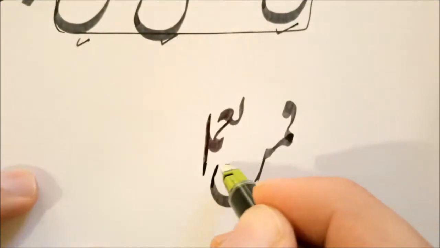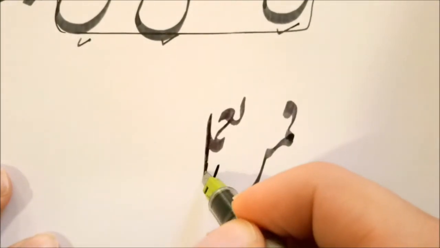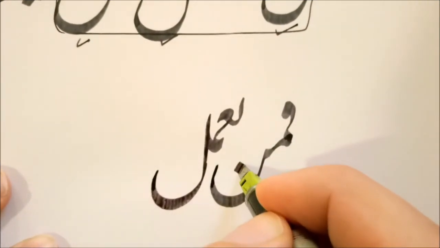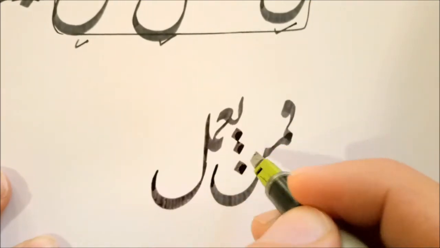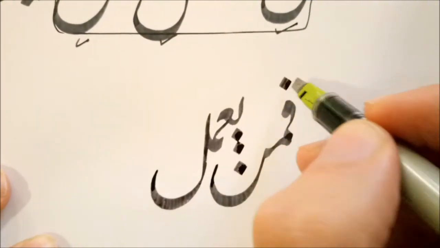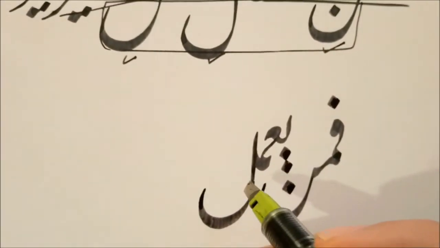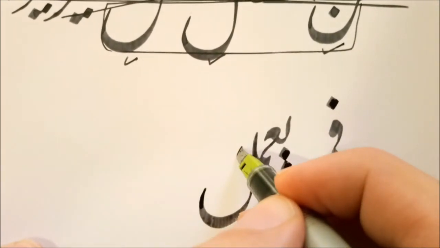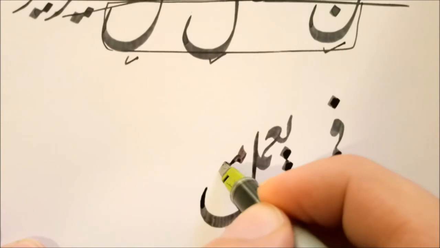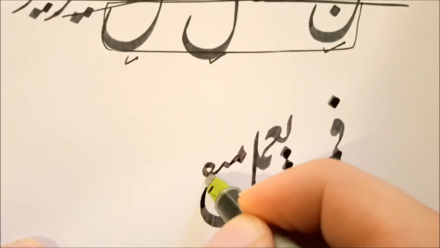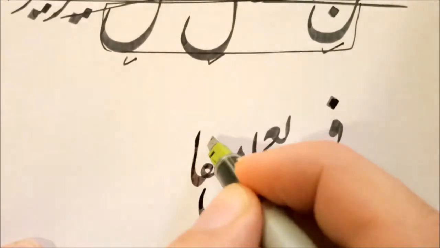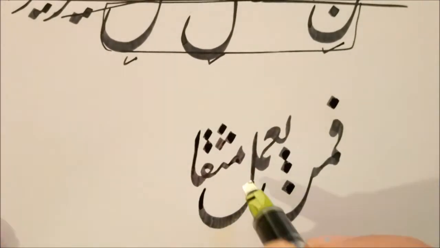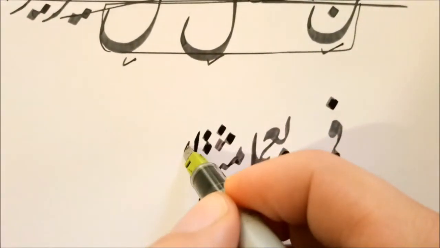Now here we have the same level, so this should come at the same level as the noon. And if we did this dot here, we will have a nice sort of balance between the dots. Mithqal, we will try and have the mithqal here, the mim, tha, qaf, alif, with the mim. Two dots, three dots, and the lam should come at the same level as this one, so that it would look nice.